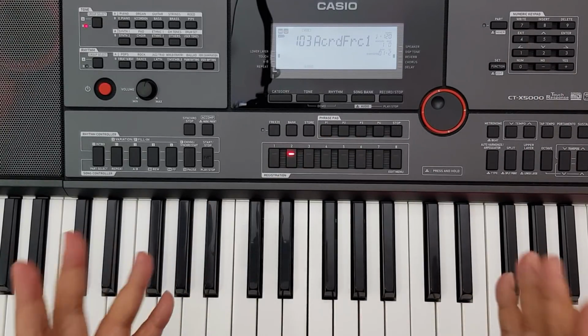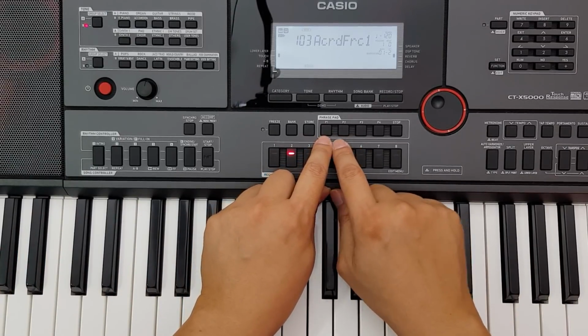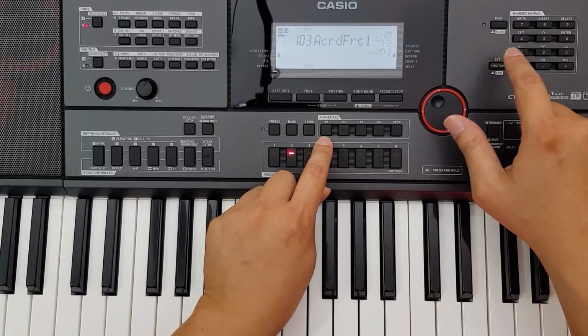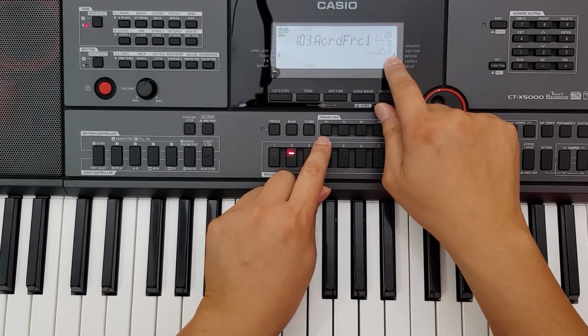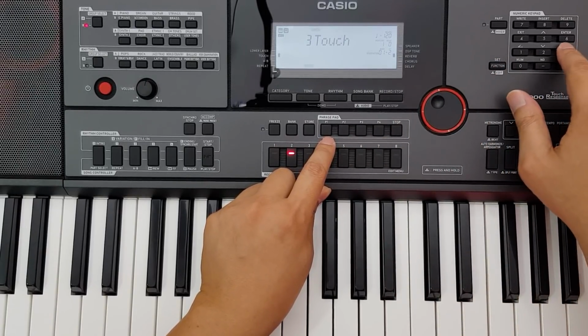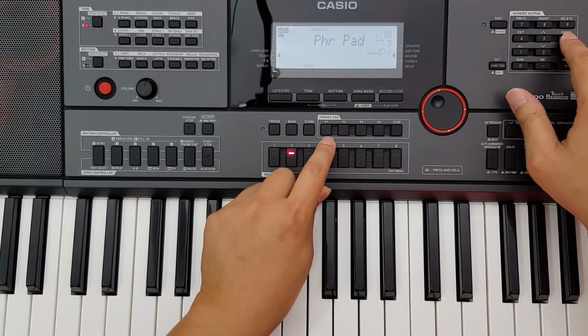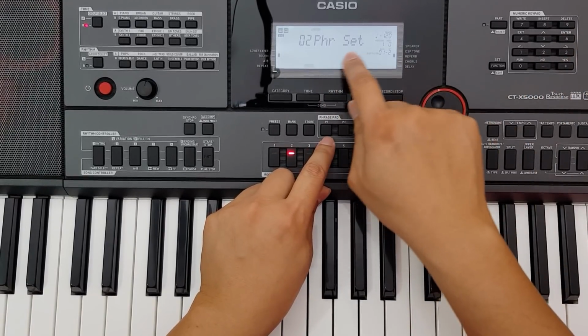Before we start recording the phrase pad into the phrase set, which is phrase set number 2, this is what we need to do. First, we have to make sure the tone that we want, and I'm using the French accordion here for my phrase pad. We have to press function, make sure we go to phrase pad, press enter, and we got to make sure that the correct phrase set is selected.